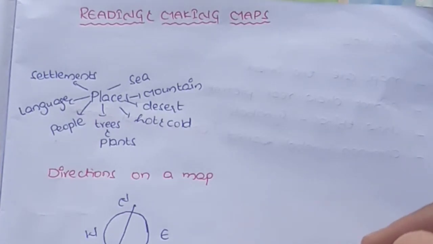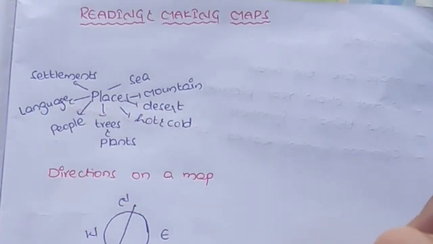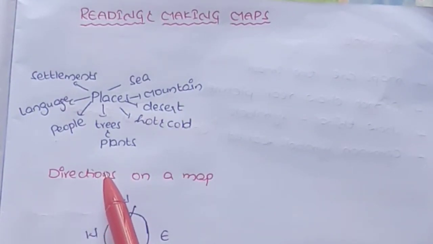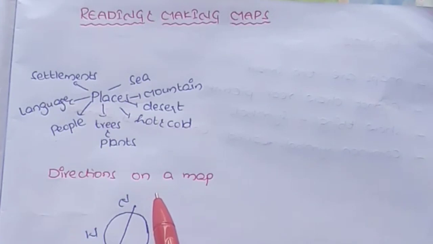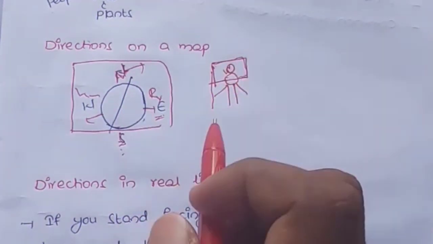And if you want to draw a map, we need mainly three things. If you want to draw any map, we need mainly three things. One is the direction, the second is scale, and the third is conventional symbols. So first, let us discuss directions on a map.